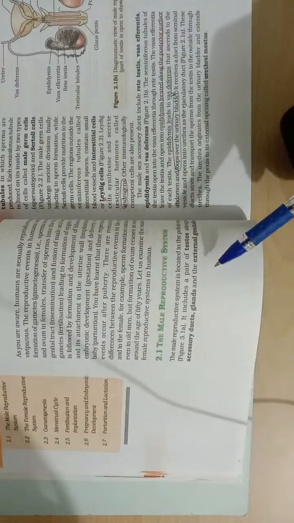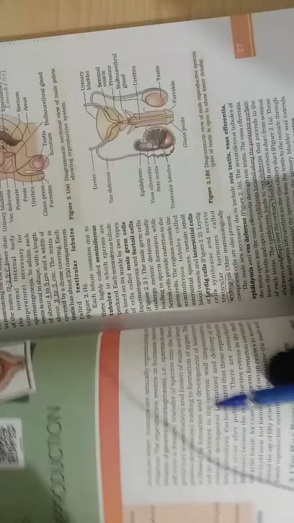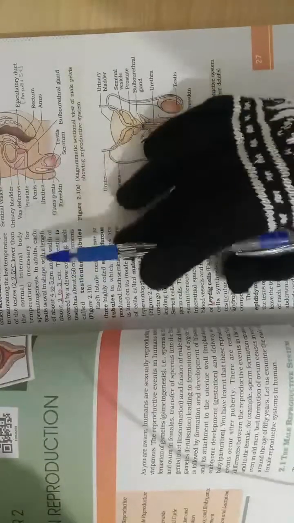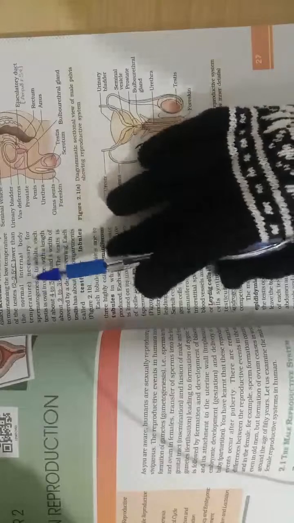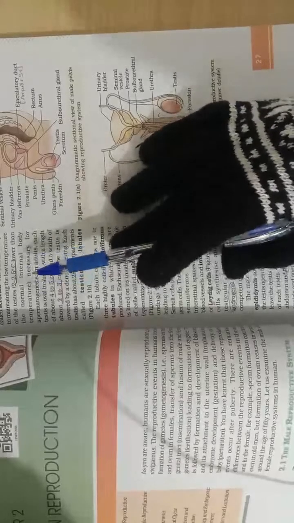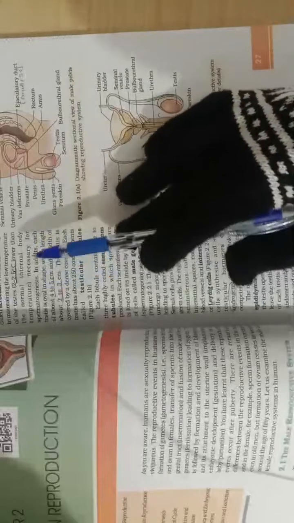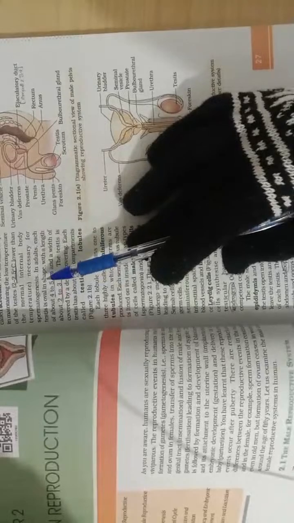The male reproductive system is located in the pelvis region. It includes a pair of testes along with accessory ducts, glands, and external genitalia. The testes are situated outside the abdominal cavity within a pouch called the scrotum. The scrotum helps maintain the low temperature of the testis, which is 2 to 2.5 degrees Celsius lower than the normal internal body temperature, necessary for spermatogenesis.